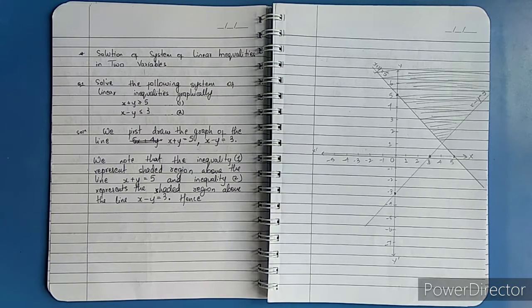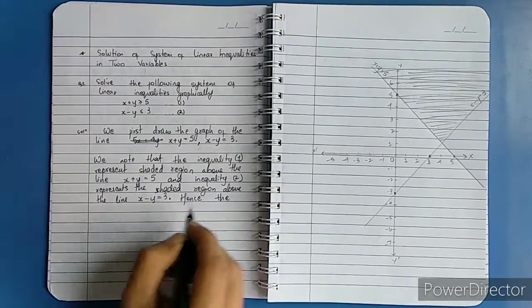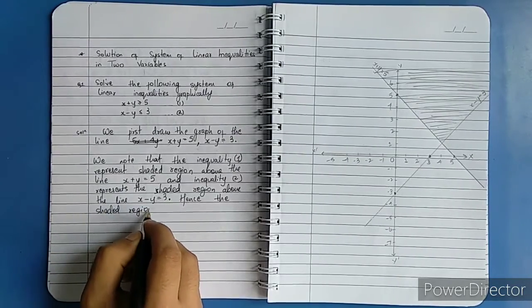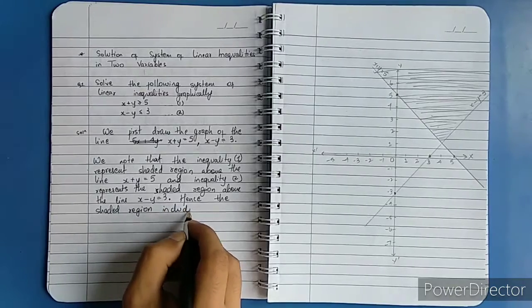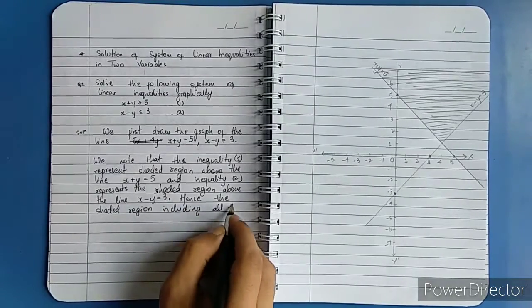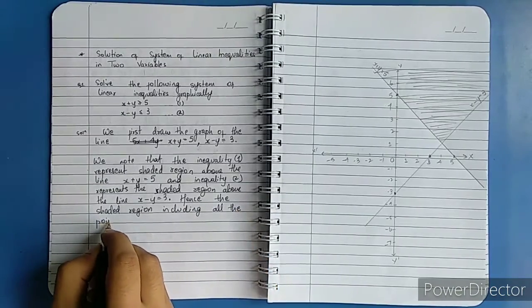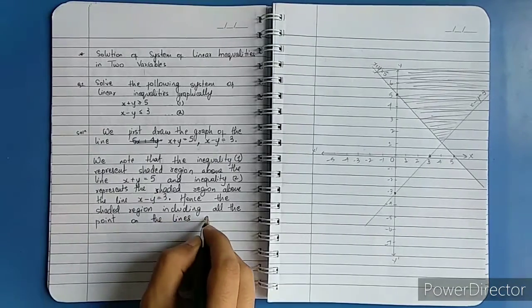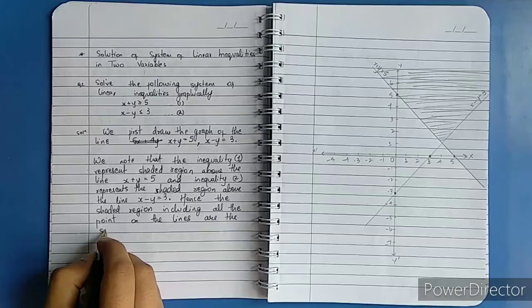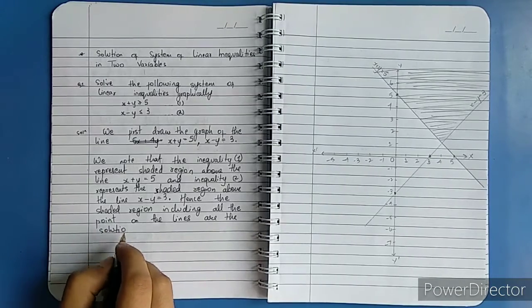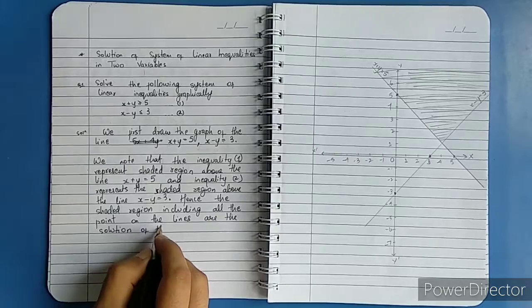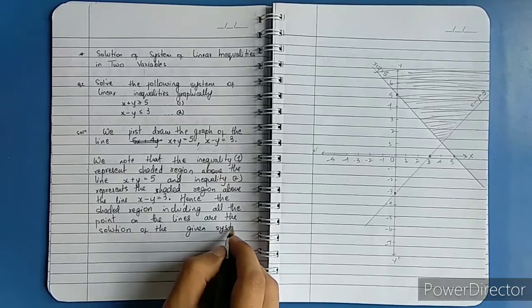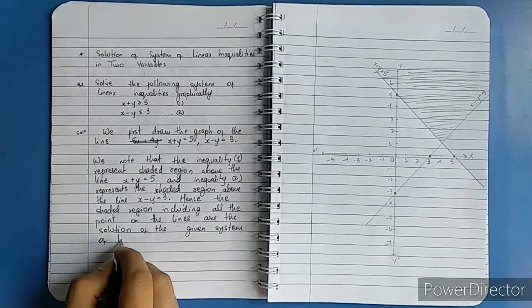Hence, the shaded region including all the points on the lines are the solution of the given system of linear inequalities.